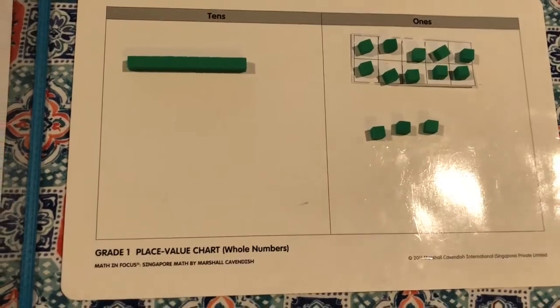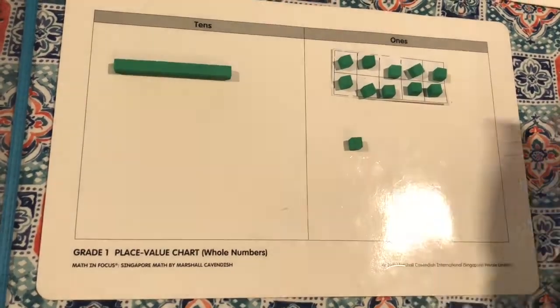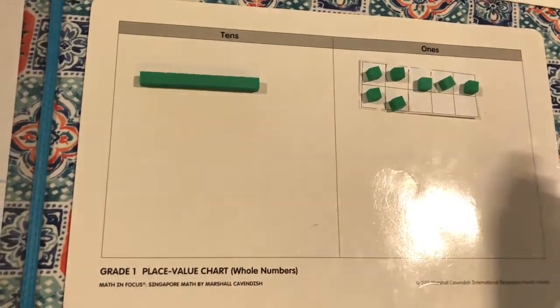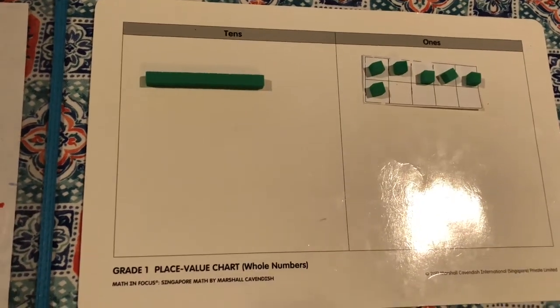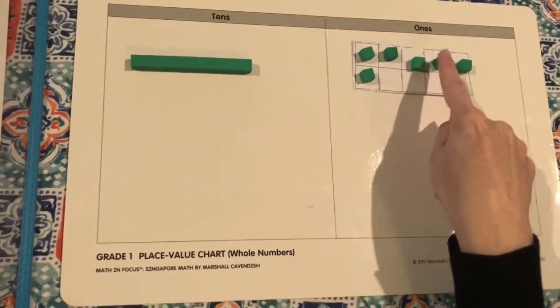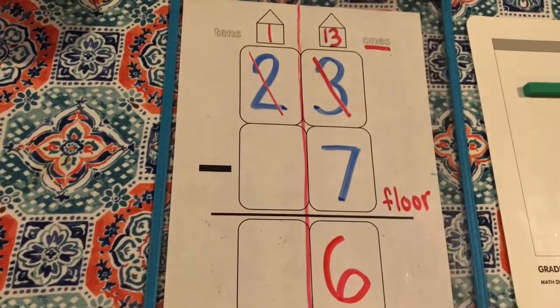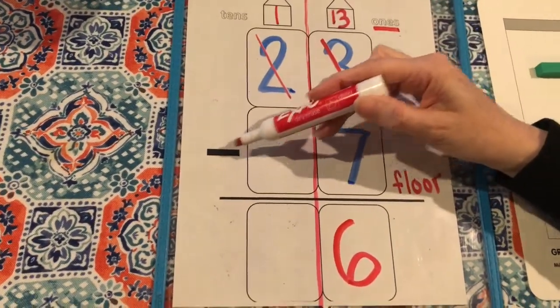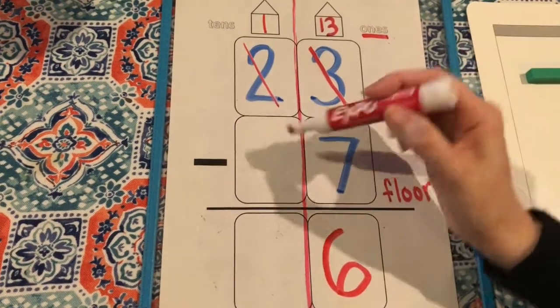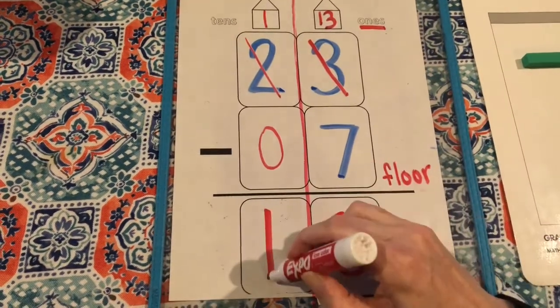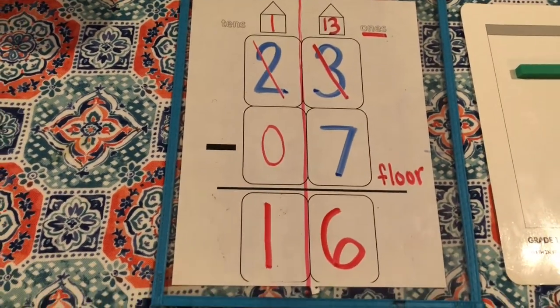Let's go over to our model and let's subtract. Ready? Let's take away 7. Go. 1, 2, 3, 4, 5, 6, 7. So we can see we have 1, 2, 3, 4, 5, 6 left. So 13 minus 7 equals 6. And now we have 1 minus, there's nothing here in the tens column, so that stands for 0. 1 minus 0 equals 1. Great job, boys and girls.